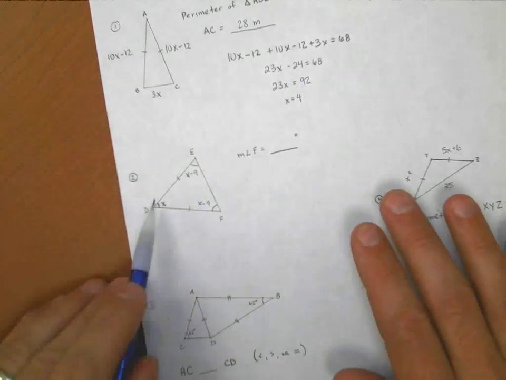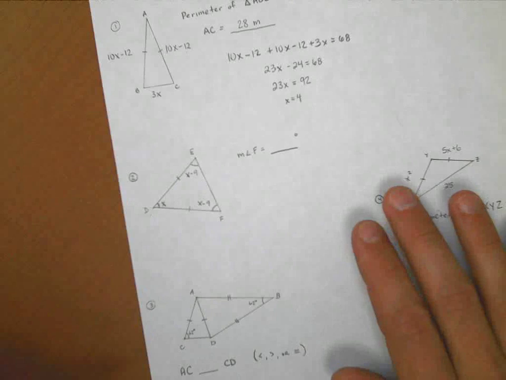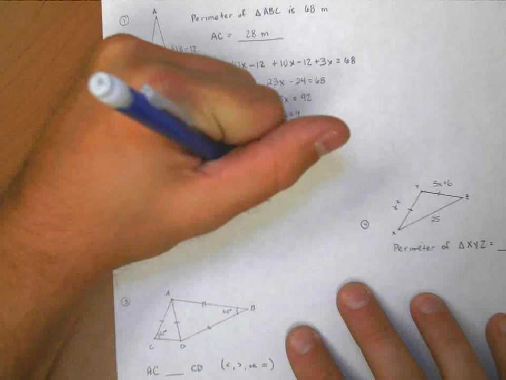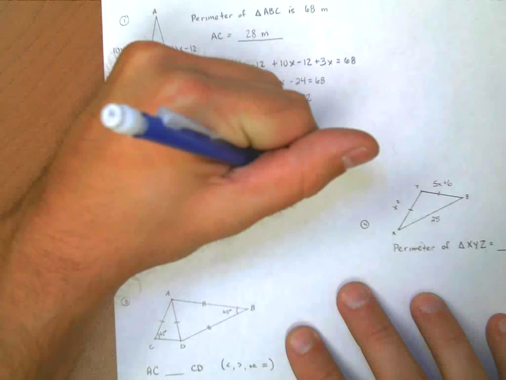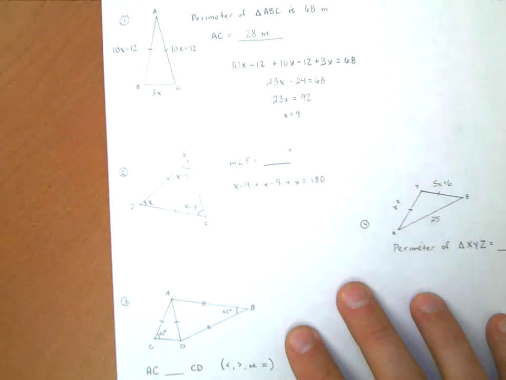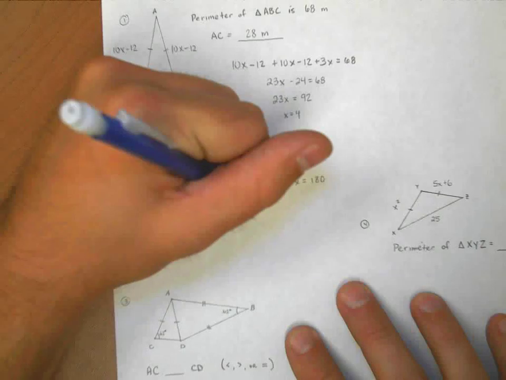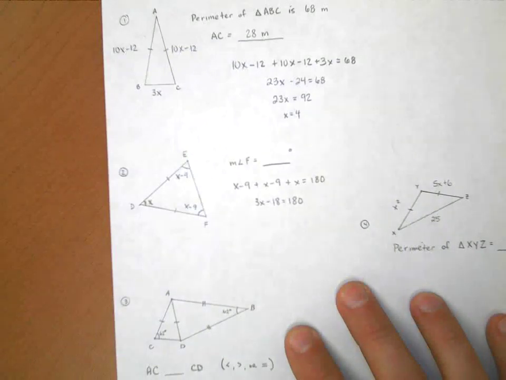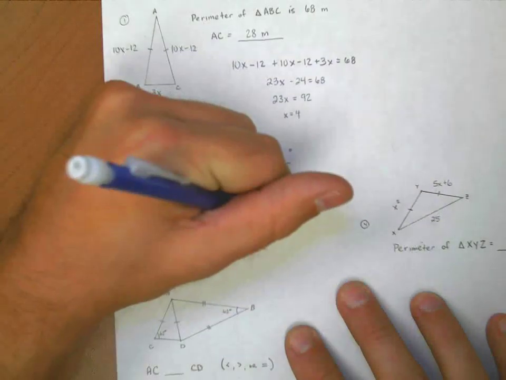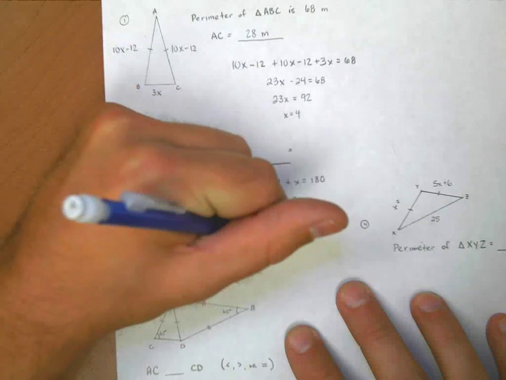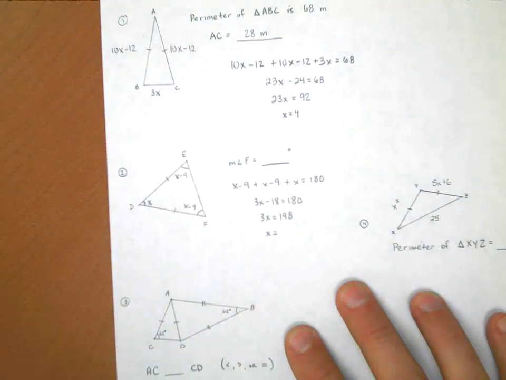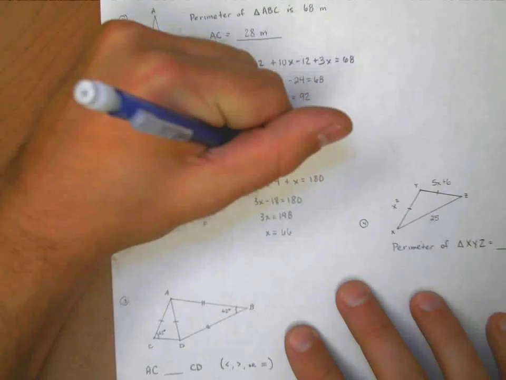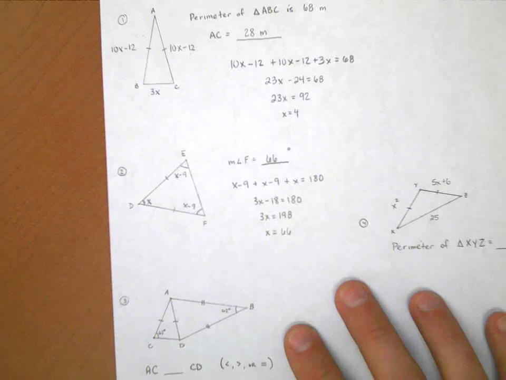And now I can use the triangle sum theorem. I know that the three angles inside this triangle have to add up to 180 degrees. So if I say then x minus 9 plus another x minus 9 plus an x, if I add the three angles together, they should add up to 180. That's 3x minus 18 is equal to 180. So 3x is equal to 198. And x must be 198 divided by 3, which just so happens to be 66. Angle F is 66 degrees.